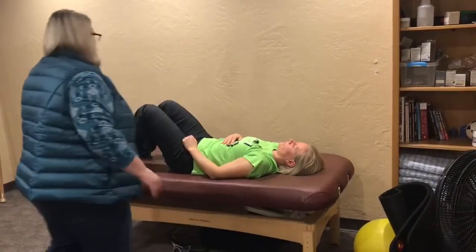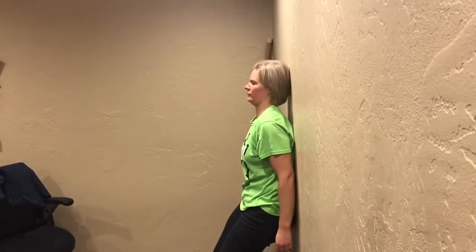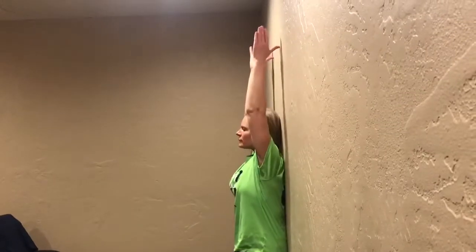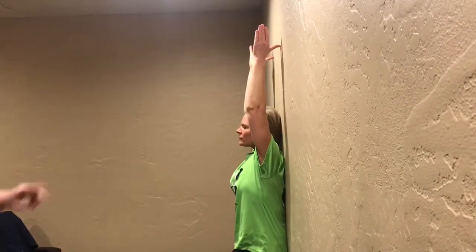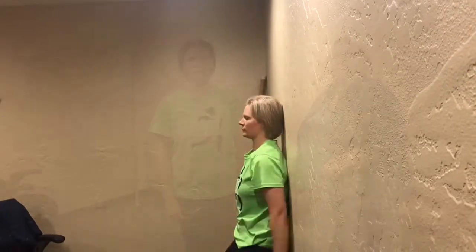Okay, let's come back up to the wall. Make sure you've got your back flat, core is engaged, thumbs up, and let's go straight to the wall. That is what we want. So after we've done all of our hands-on skills, we're going to try a retest. Let's see that range again.